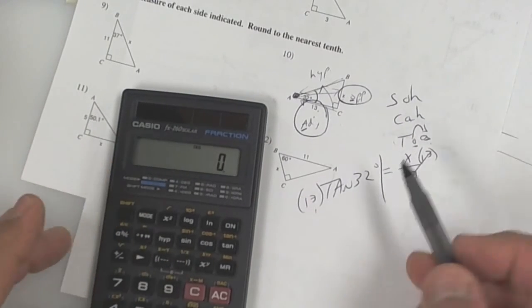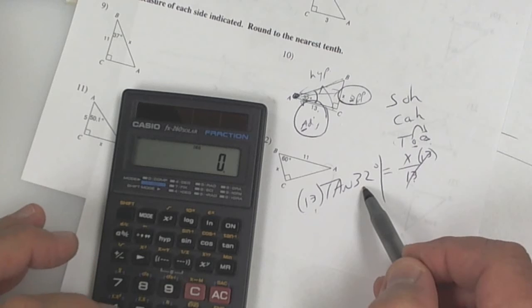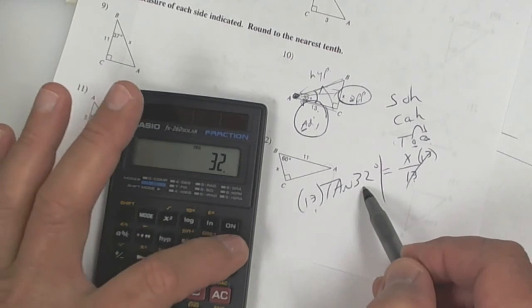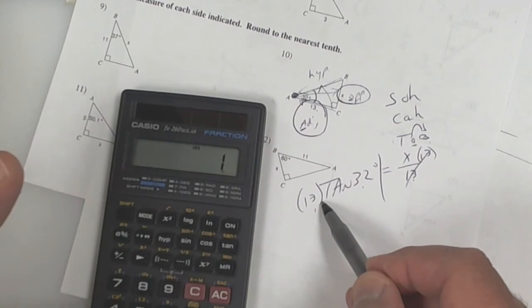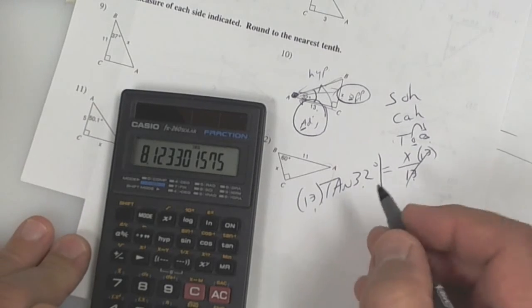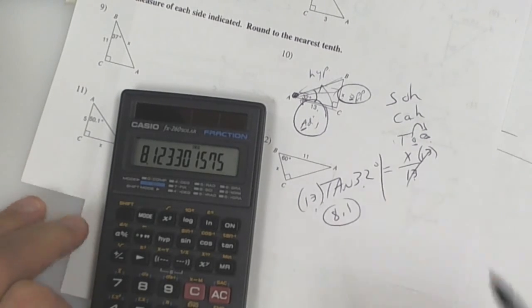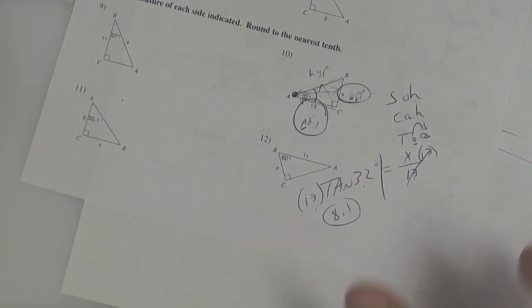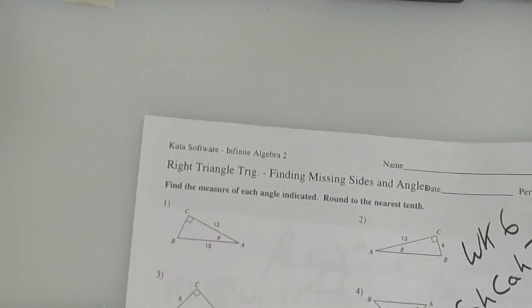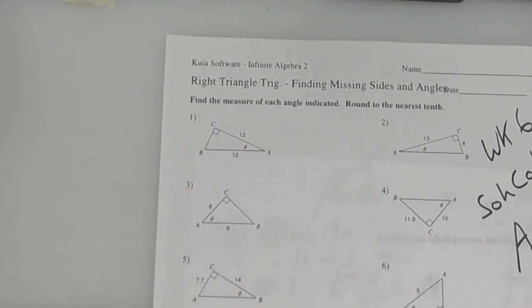So clear your calculator. In fact, make sure your calculators are out. So press 32 tan and then times 13. So the answer here should be 8.1. Make sure you know how to do that. All right, that's the first type. The second type is like number 1. So copy down number 1.